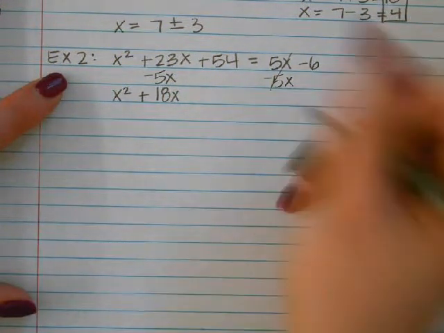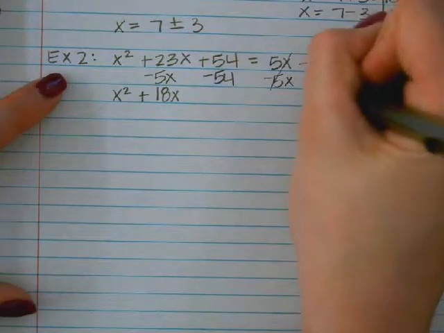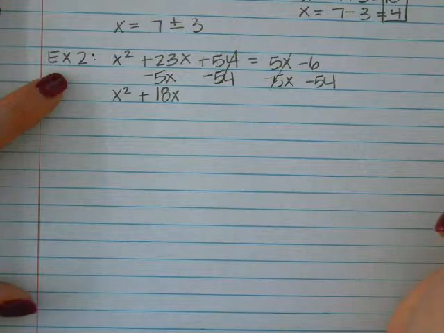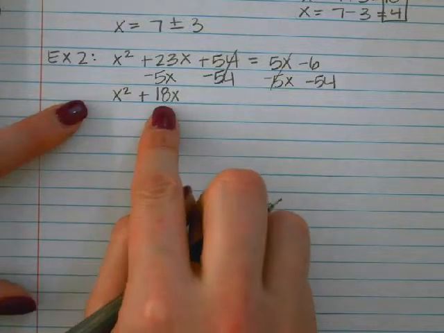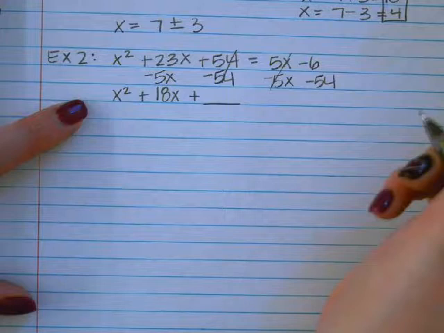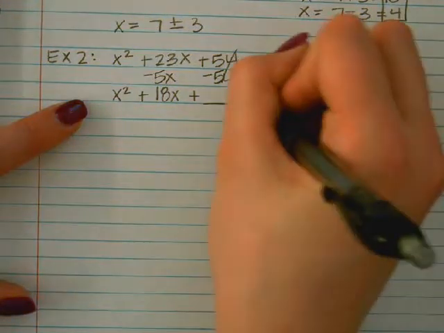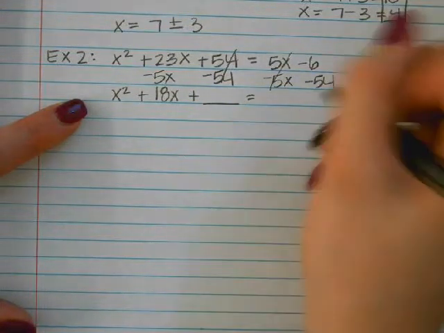No, we want to subtract it. So x squared plus 18x, and then we've got whatever would fill in, or complete the square right there. What does the right side equal? Negative 60. Right.